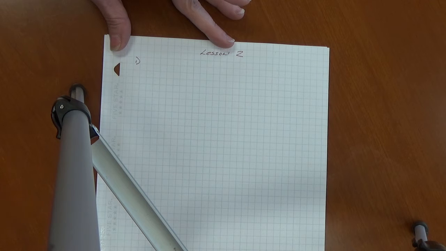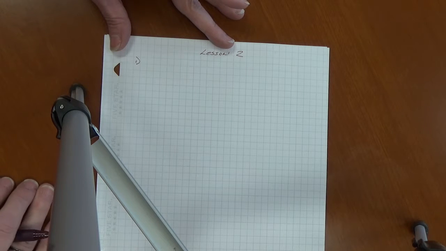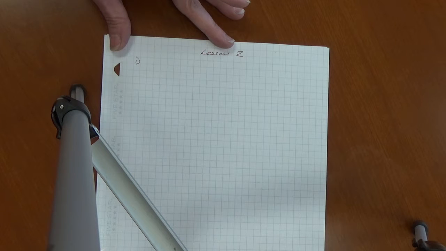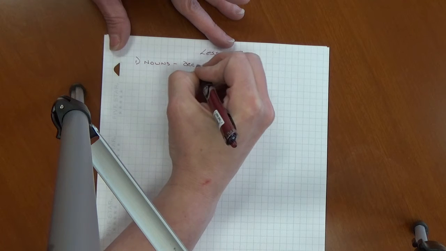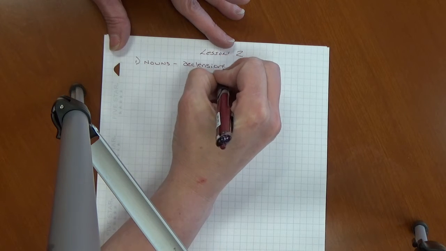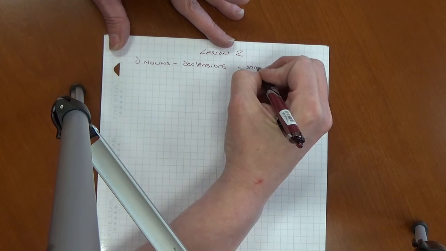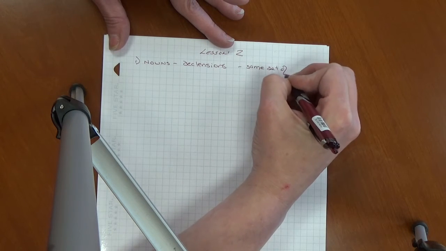Now, the first lesson we focused mostly on nouns. We learned a couple of verbs, est, there is, sunt, there are. Now we're actually going to learn our first group of verbs, and we're going to learn how verbs are grouped into decks of cards, the way that nouns were divided into decks. Remember, the noun decks are called declensions. So in nouns, we have groups called declensions, and each declension uses a same or similar set of endings.